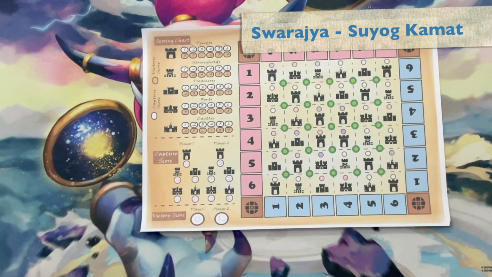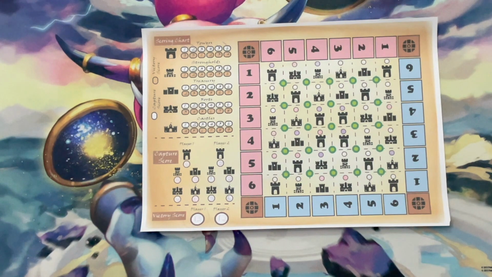This is Swarajya, a 2-player roll and write game that was designed by Suyog Kamath. This 2-player game is played only on 1 player sheet that is shared between both the players. Based on 2 dice, your aim is to free up different buildings that are forts, treasuries, and so forth. What I liked about this game was the fact that you don't require multiple player sheets. 1 player sheet works for 2 different people, and it's a very quick game that makes it very easy to learn and play.